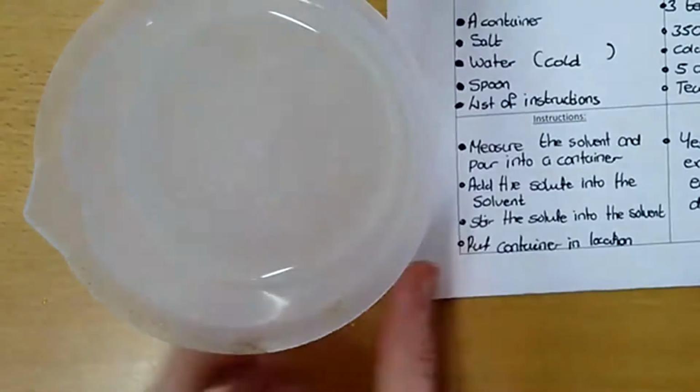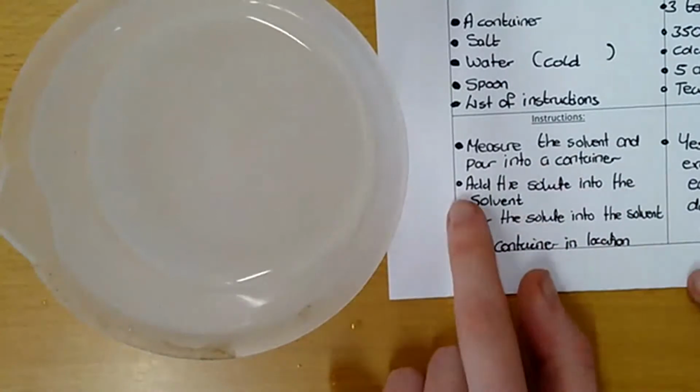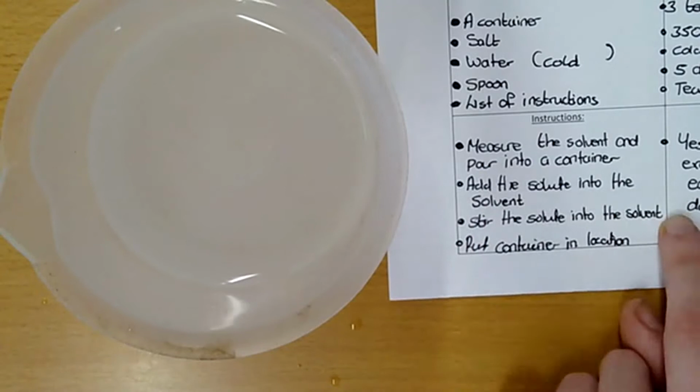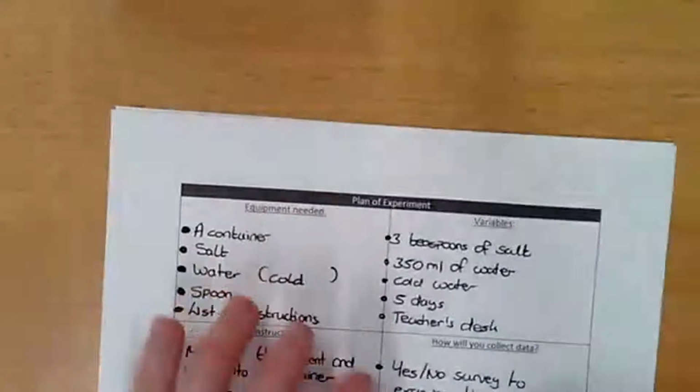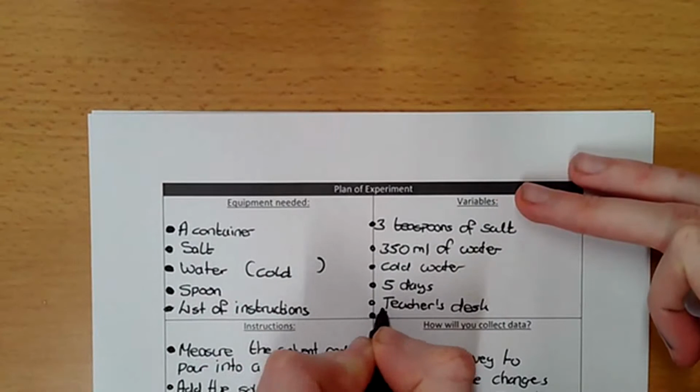I followed my steps. I had measured the solvent and poured it into the container. My second step was to add the solute into the solvent. That's what I did. I then stirred it once. I'm going to actually write that into my variables, just so it's clear.